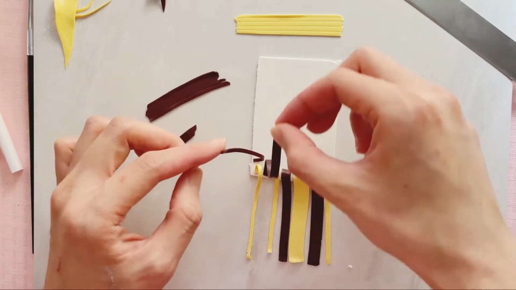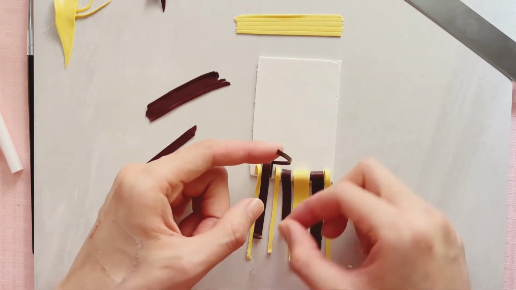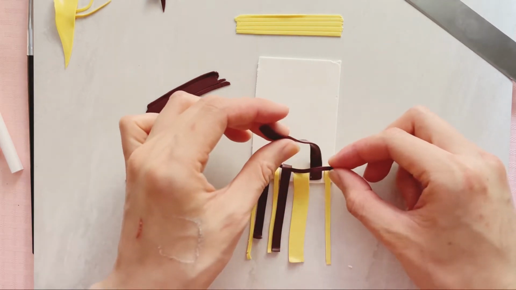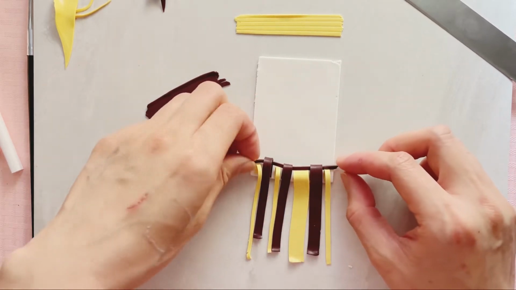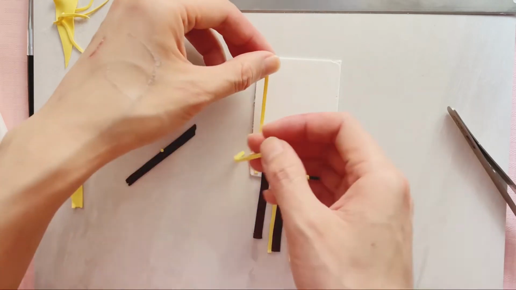Next, I'm placing a strip horizontally. I'm bringing all the purple strips up and over. And just do the same thing with yellow.